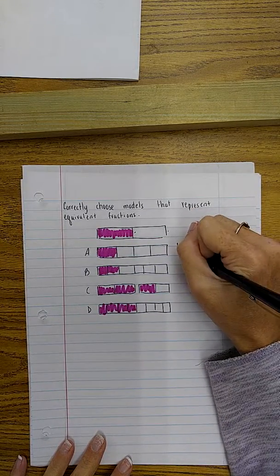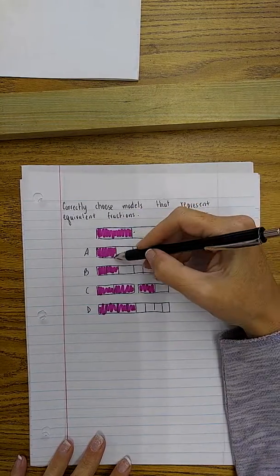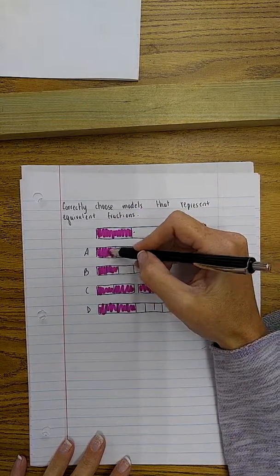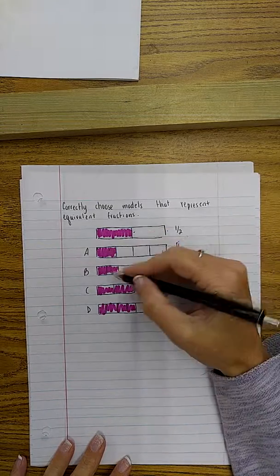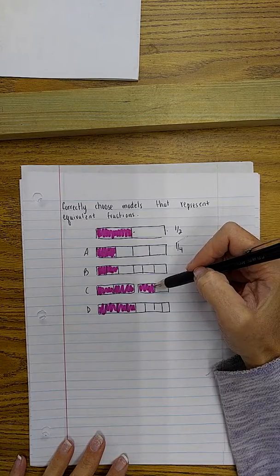This represents 1/4. This is 1/2. This is not equivalent when it comes to shaded area. A and B are equivalent to each other, but they are not equivalent to the model. This one represents a fraction greater than 1.